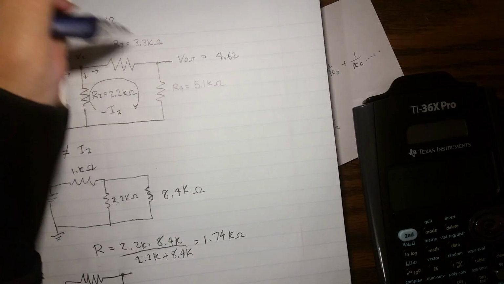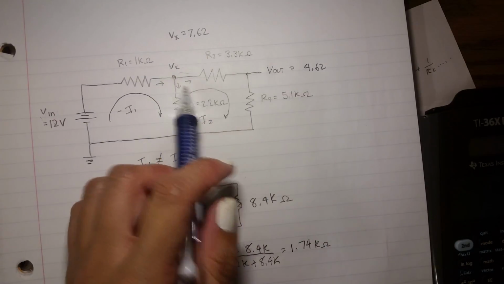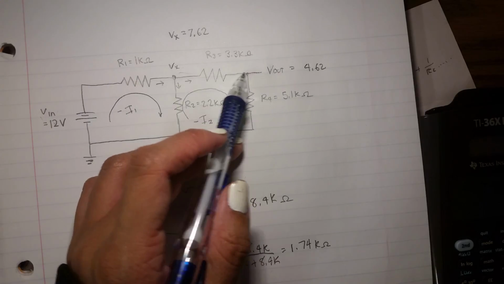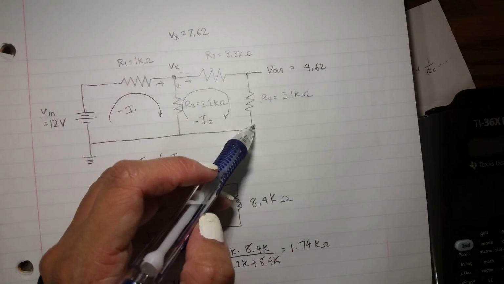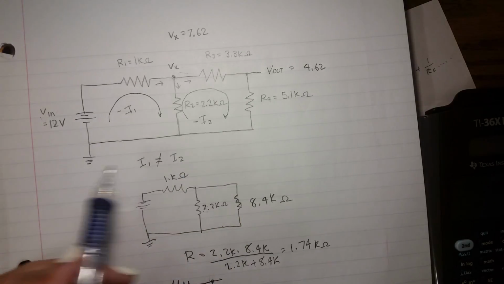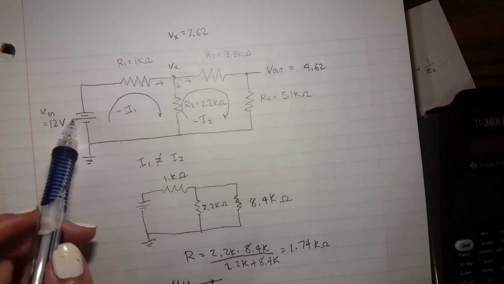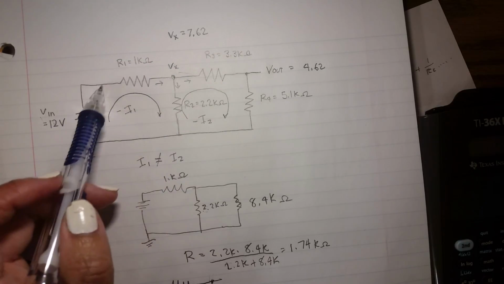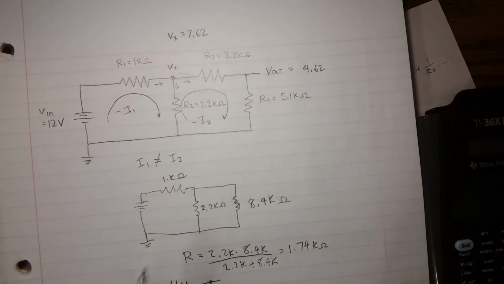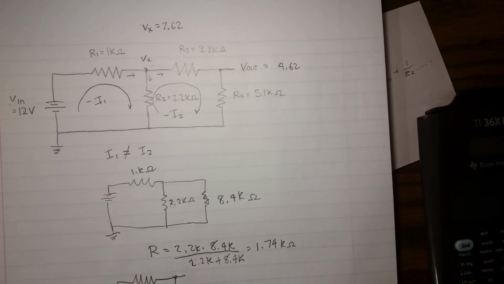So V out, the voltage drop across this resistor, is 4.62. Remember how I got confused with V out over here and here? It is V out because the voltage coming out here is the same as the voltage drop across here, because this node is ground. If I were to do V out over here, it would have been 12 minus the voltage drop across here, which we calculated to be 7.62. So hopefully this wasn't too confusing.